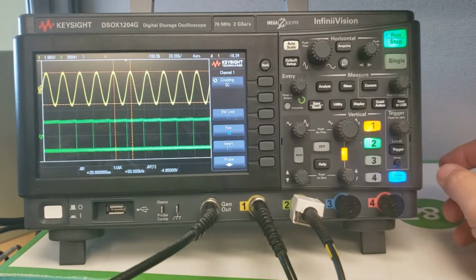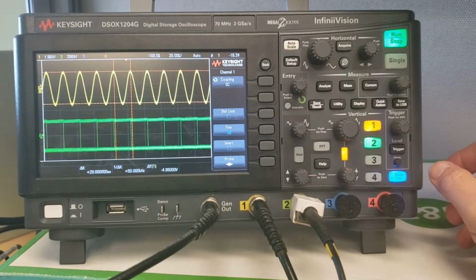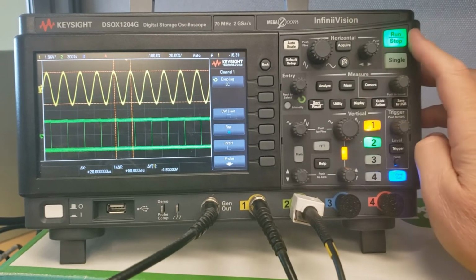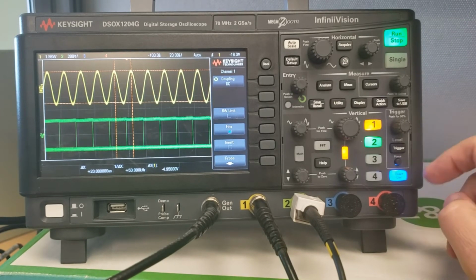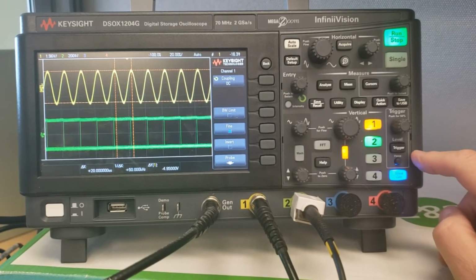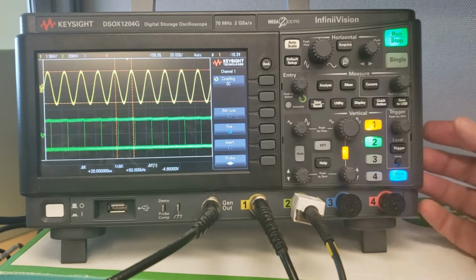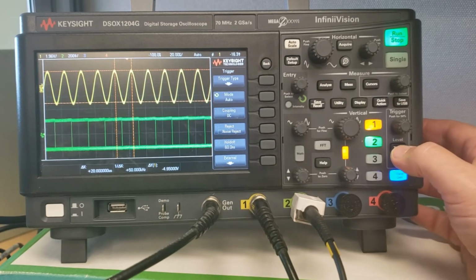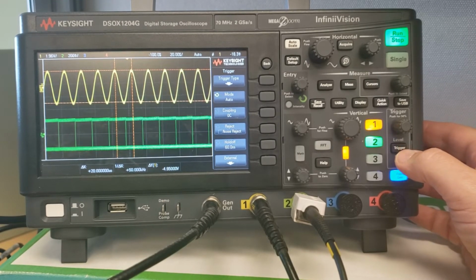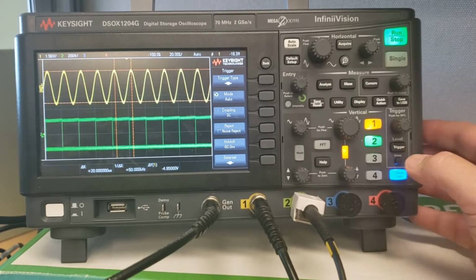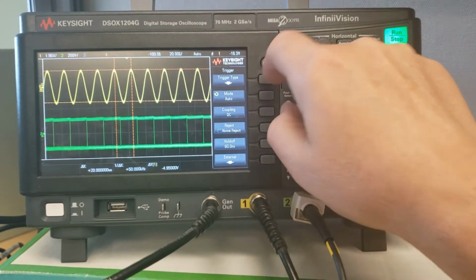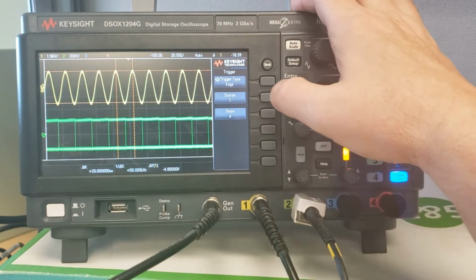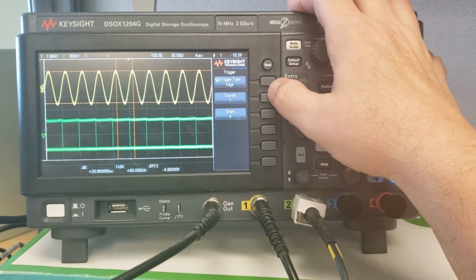This is the first time I'm trying this, but there must be a trigger menu. And over here, so this is measurement, trigger is over here. So just these 3 buttons for triggering. So let's select trigger, and it must be telling us which channel. So it says channel type. Not sure which channel it is yet, so okay, source is channel 1, positive edge triggered.